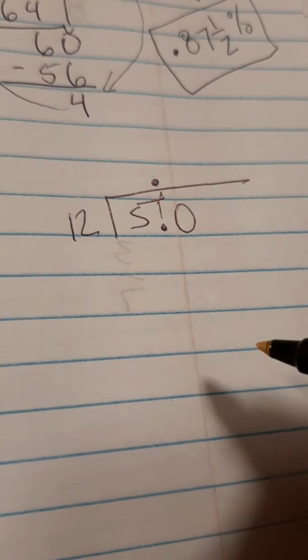Let's look at 5/12. Step 1, turn the fraction into a decimal. So 5 divided by 12. 12 can't go into 5, so we're going to add a decimal so we can put some zeros here. Bring our decimal up to the right spot.